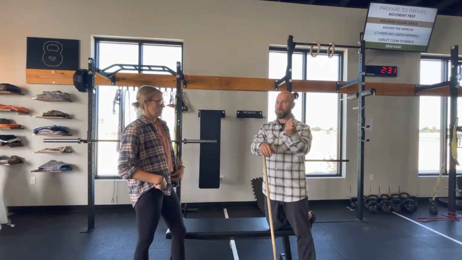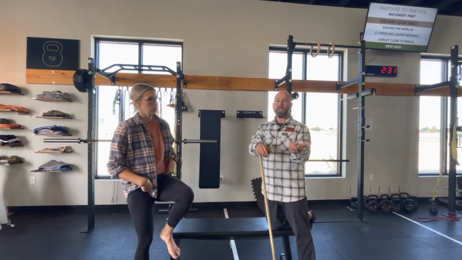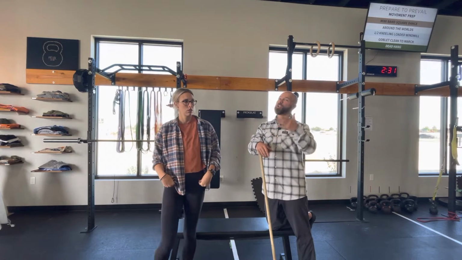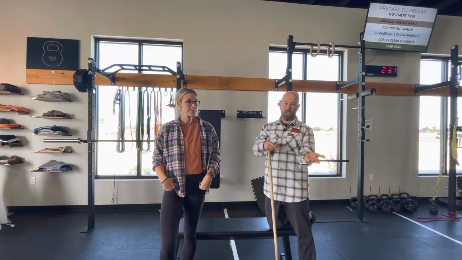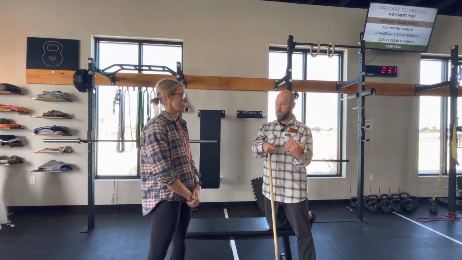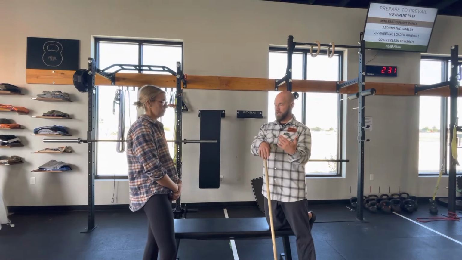The piriformis and glute medius, from being in a seated position, which also contributes to the what? Shortened and weakened hip flexor, because it's never strengthened in a long or shortened position as well. Is that making sense? Okay.